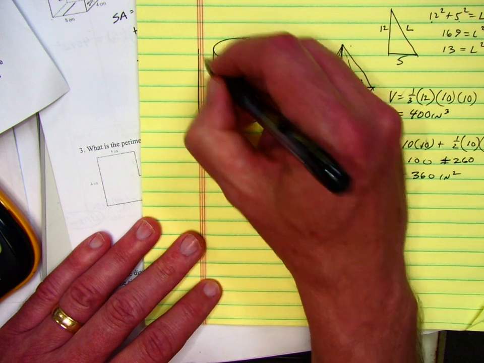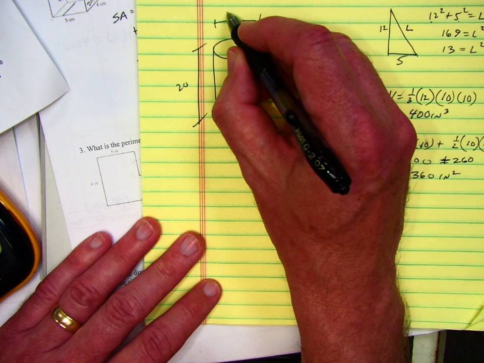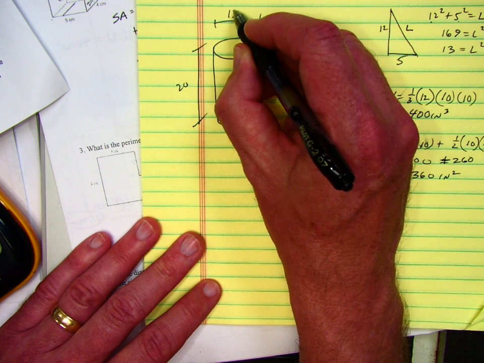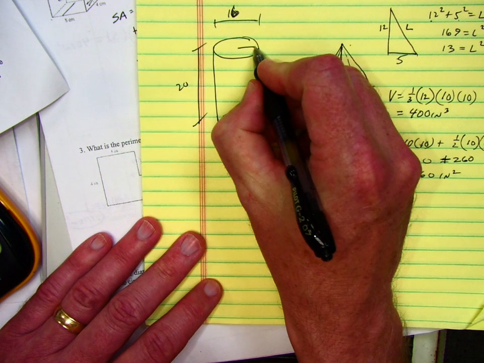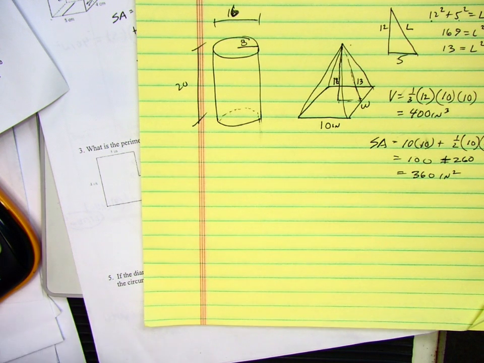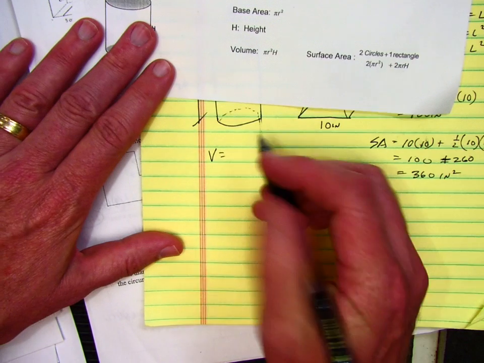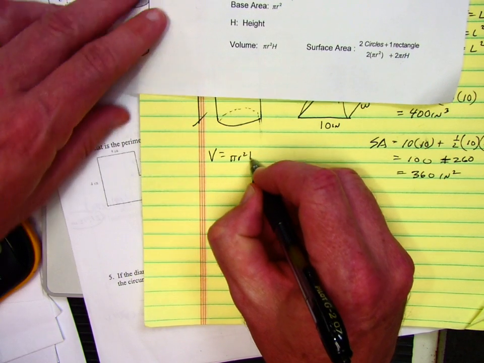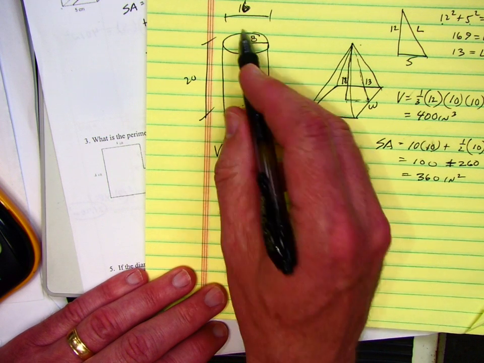So I'm going to say my height is 20. My diameter I'm going to give us is 15 or 16, okay? So if my diameter is 16, my radius is therefore 8, okay? So if we're going to do the volume of our cylinder, our formula sheet says it's pi r squared h, because what is that? It's the area of the base times the height.